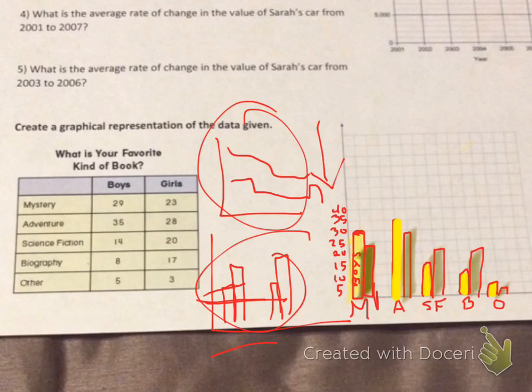We probably should label like I did here, boys and girls, and make it look so the yellow is always boys, and then the green is always girls, and you could label that so it made more sense as you're doing it. But that's a great example of what a bar graph should look like from a set of data. So this is what we're doing today, you guys. We're doing all sorts of stuff with analyzing graphs and drawing them on our own.